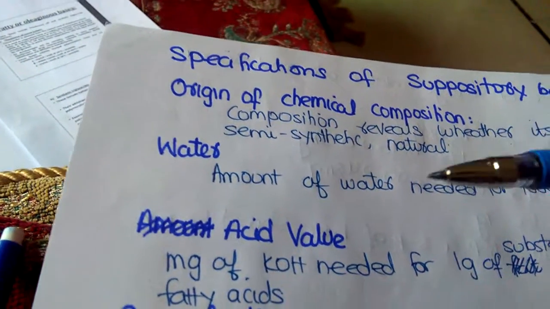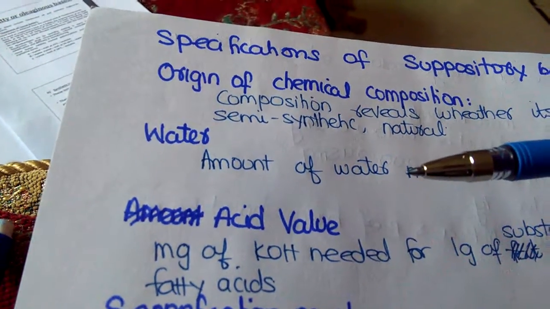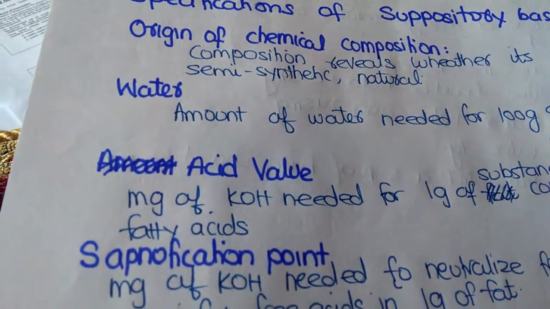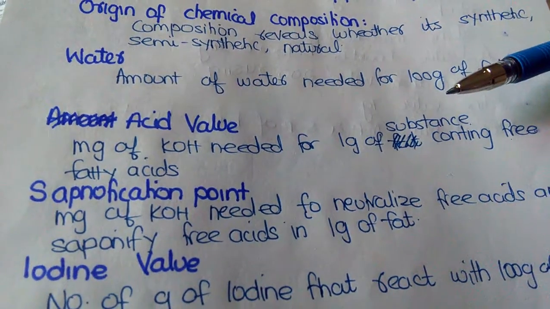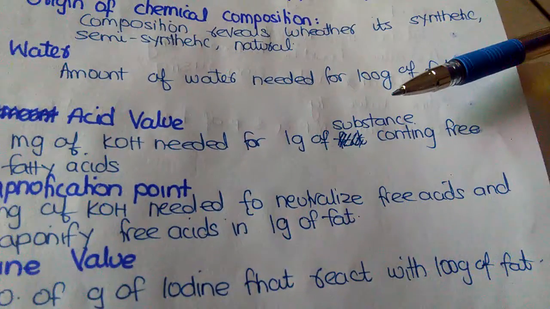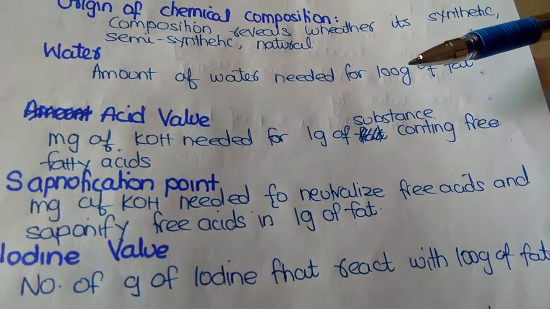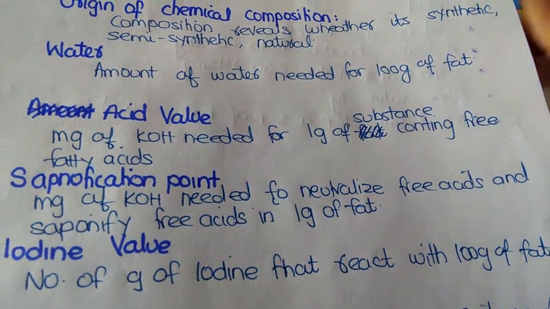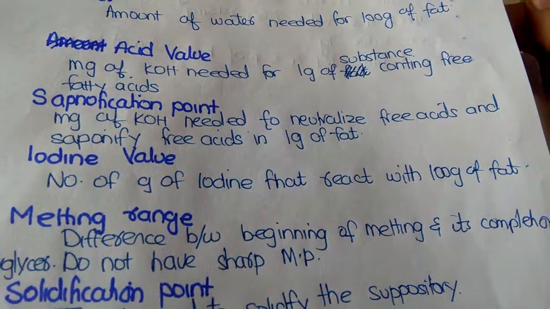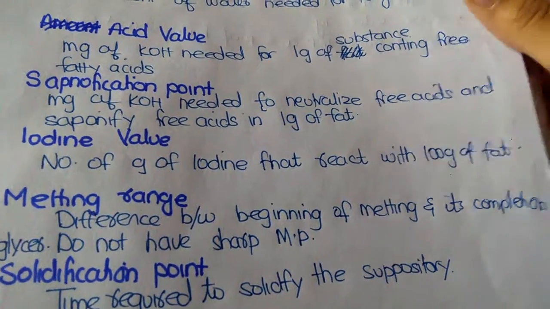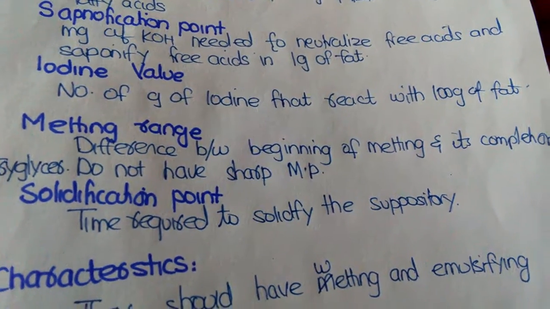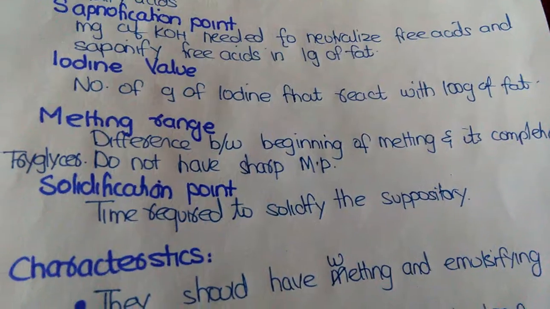Acid value: milligrams of potassium hydroxide needed for 1 gram of a substance containing free fatty acid. Saponification value: milligrams of potassium hydroxide needed to neutralize fatty acids and saponify free acids in 1 gram of fat. Iodine value: number of grams of iodine that react with 100 grams of fat. The difference between the beginning of the melting point and the completion of melting is called the melting range.